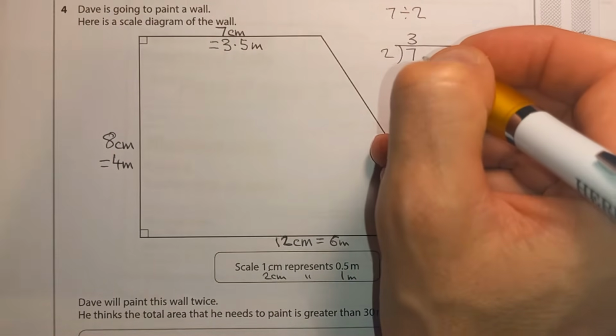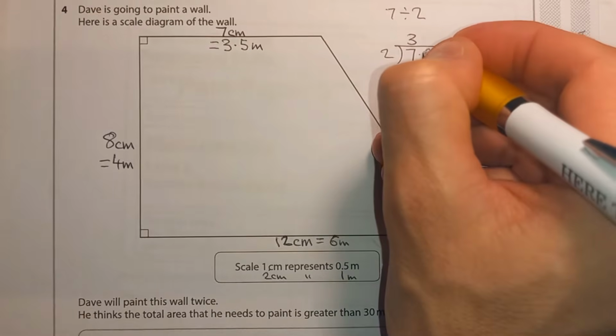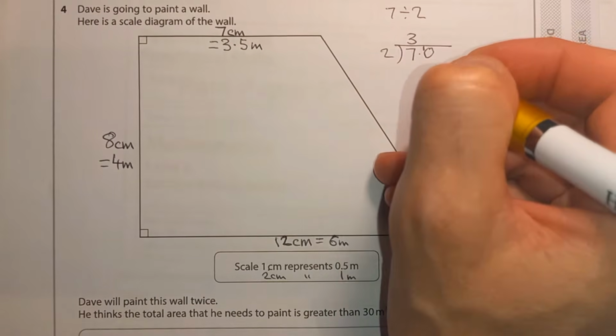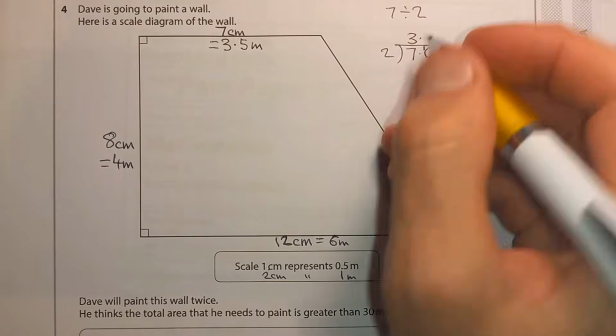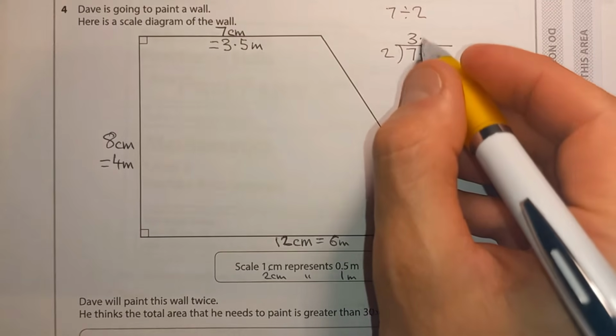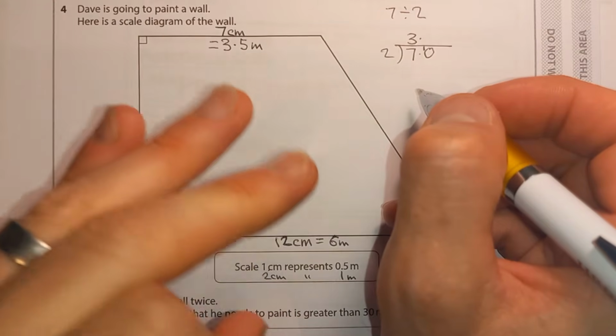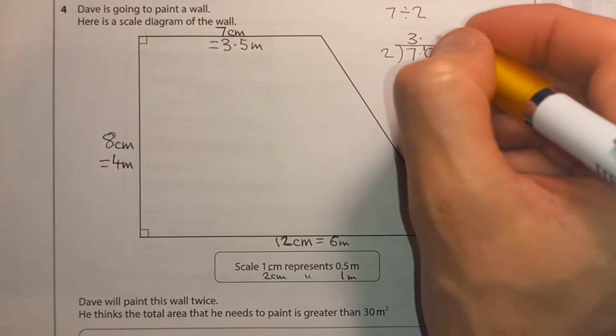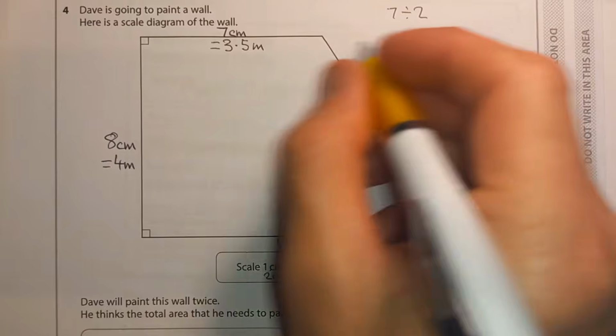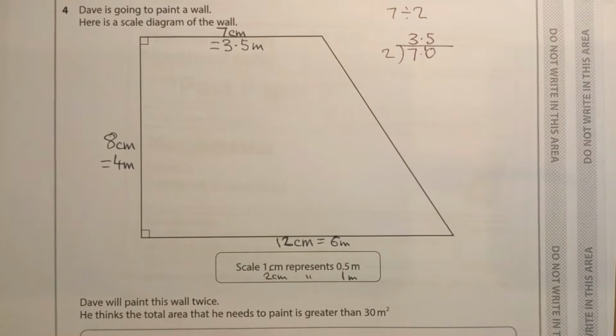But we've got 1 left over. So what we can do is put our point 0 and carry the 1, and put our decimal point up here as well so it lines up. How many times does 2 go into 10? 2, 4, 6, 8, 10. That's 5 times. So that's our 3.5 metres.